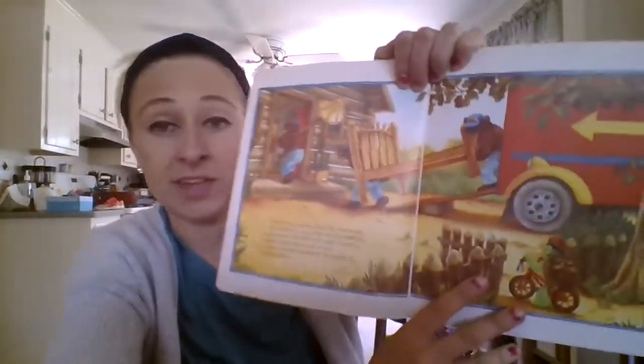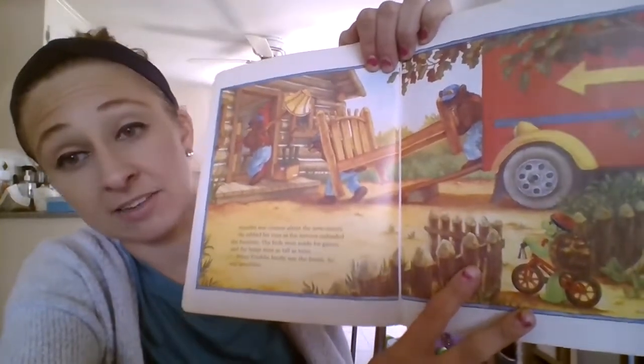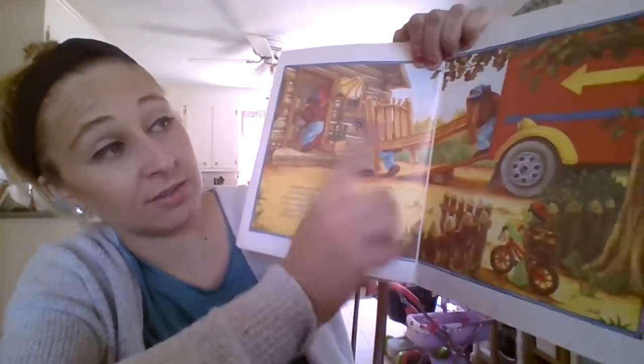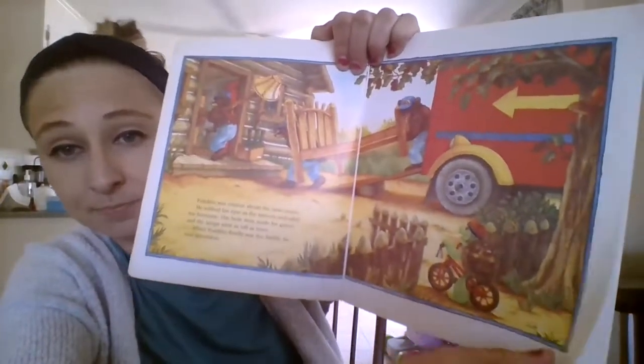So remember, too, the setting is like Franklin's house, like his neighborhood, because he's noticing his new neighbors moving in.